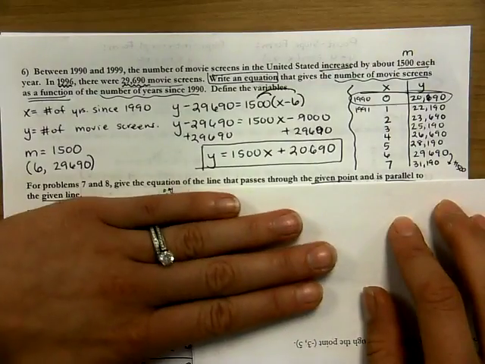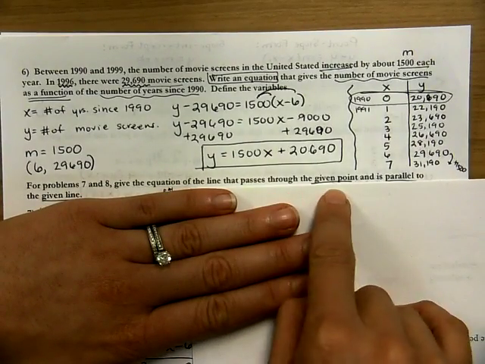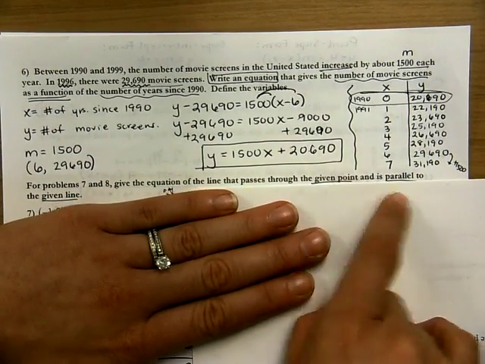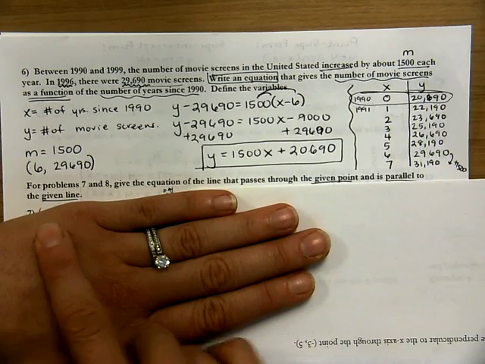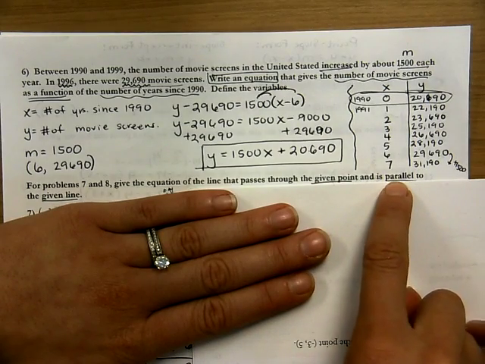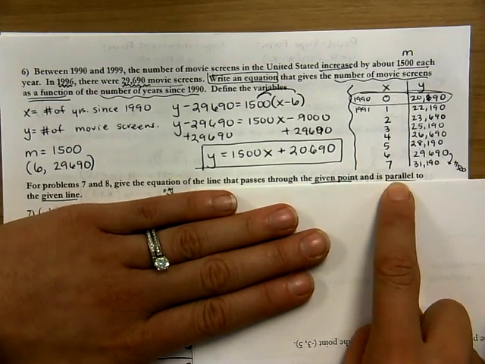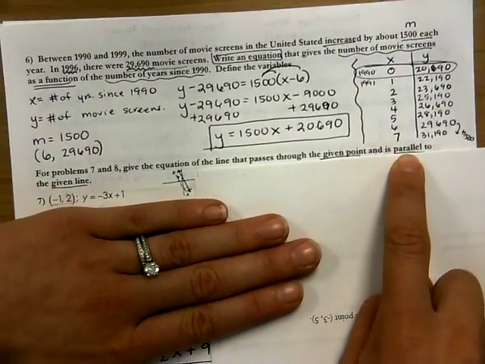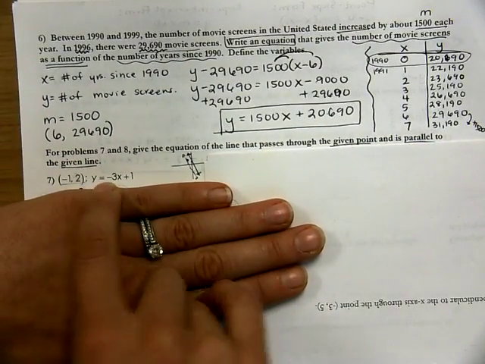The next problem asks us to write an equation of the line that passes through the given point. So we're going to be given a point and a line to be parallel to. They're going to give us an equation of the line. When I see parallel, I know that parallel lines have the same slope and different y-intercepts. So to have the same slope, I'd have to have a slope of -3.